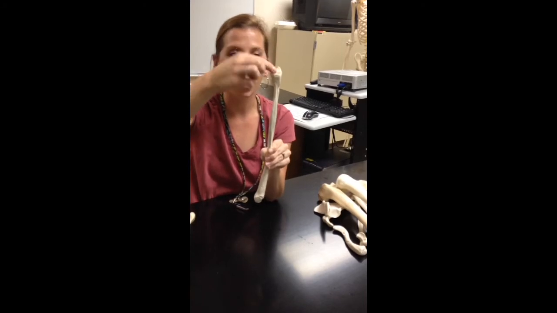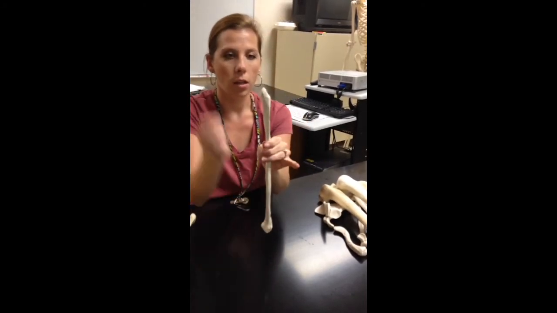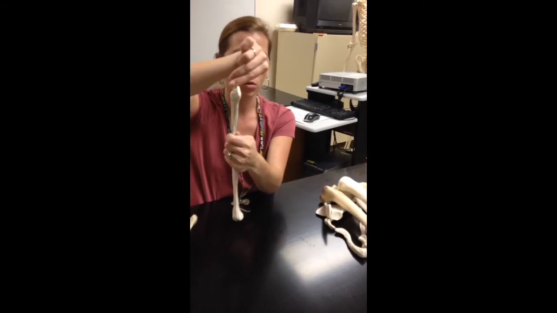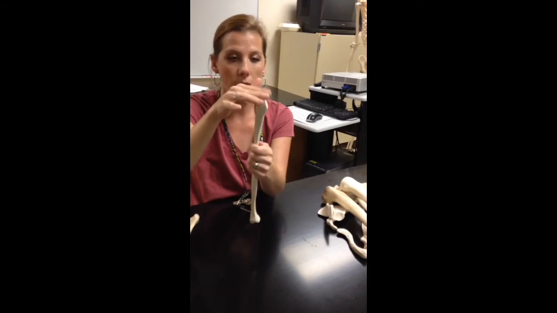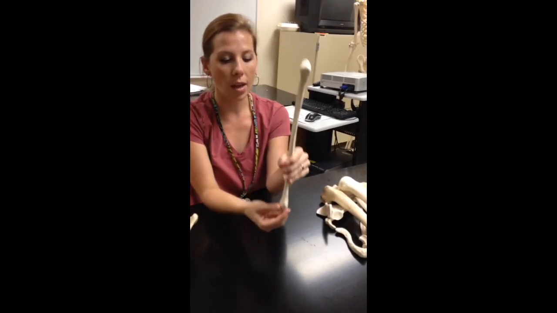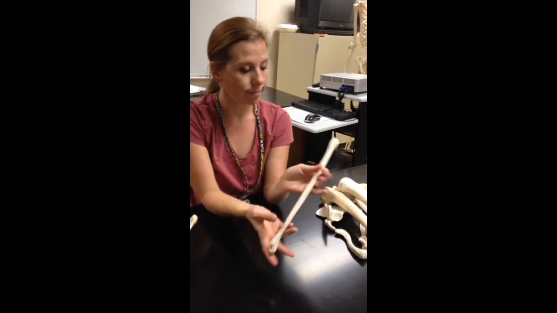So this is the head and this is the neck. On the other end, even if you take this part off, it's still going to come to a taper. It's still going to come narrower and narrower as you get towards the tip. So this is the distal end and that's the lateral malleolus. That's it. Yay!